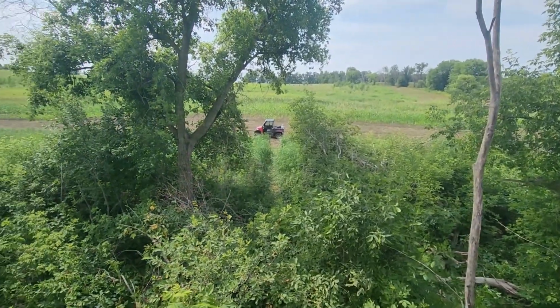So let me show you how I'm going to set this stand up, or how I did set this stand up for a rut hunting opportunity, because this is a spot that wouldn't have hunted well during the rut before, but because of the work I did, this is a spot that I think could be dynamite during the rut this fall. All right, so here's the setup.